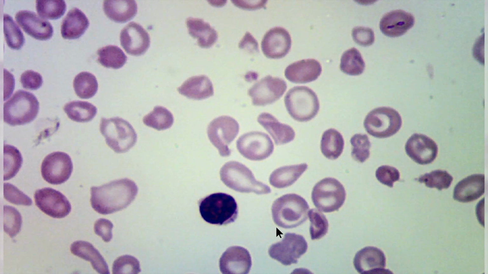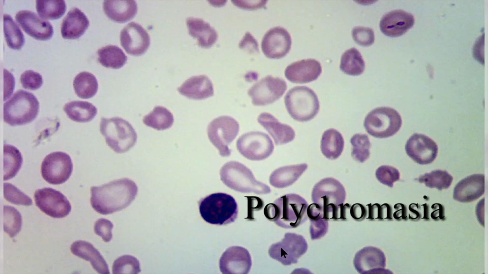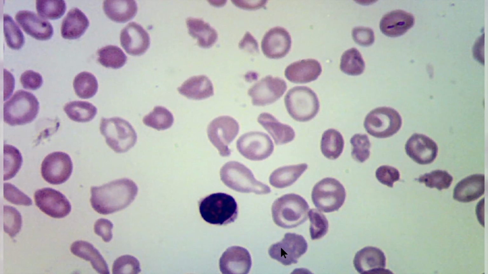I also observe a slight degree of polychromasia, which is expected in the case of thalassemias. The bone marrow will be hypercellular, and reticulocytes are going to be either normal or elevated.